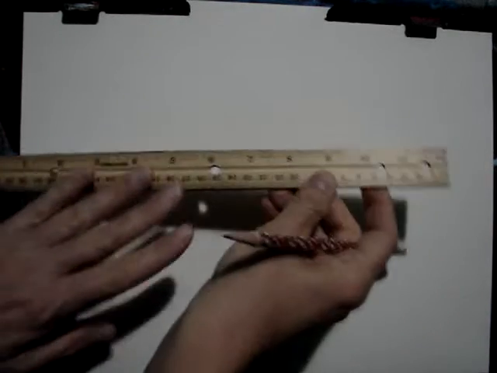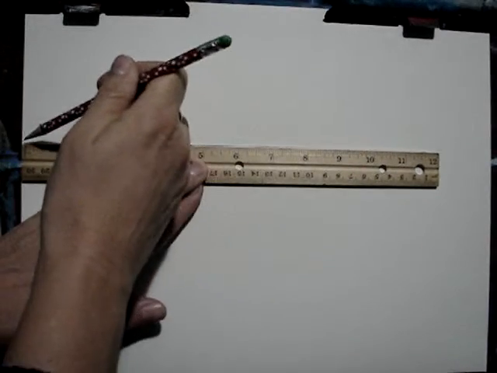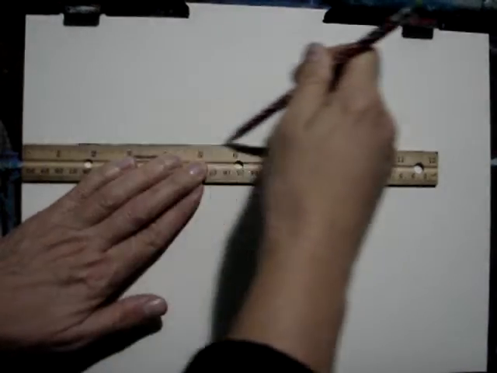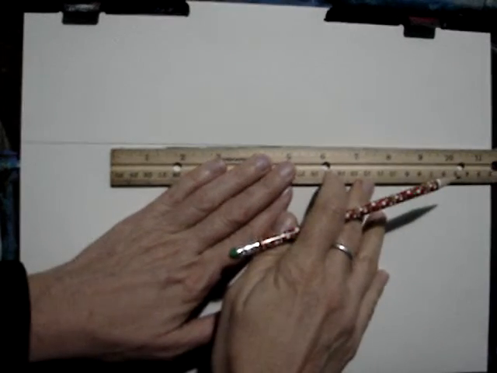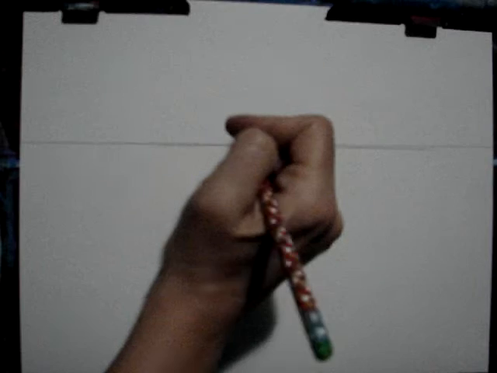Alright, so I'm going to do the farm, and there's a lot of different ways to do the farm, but I'm going to do it so I get the most out of my vanishing point. Here's my horizon line and vanishing point.